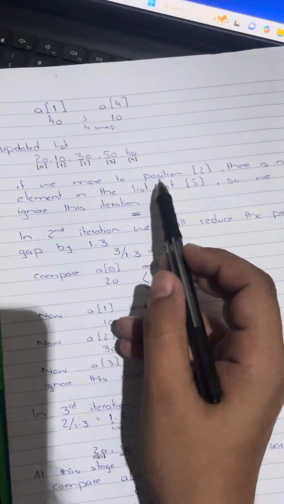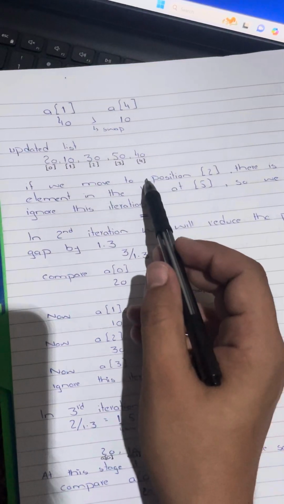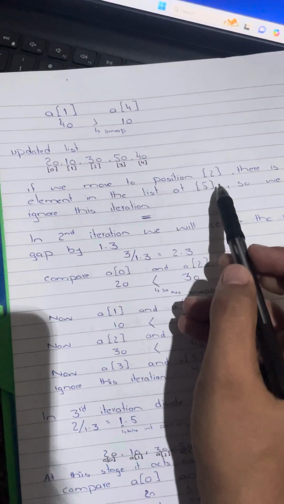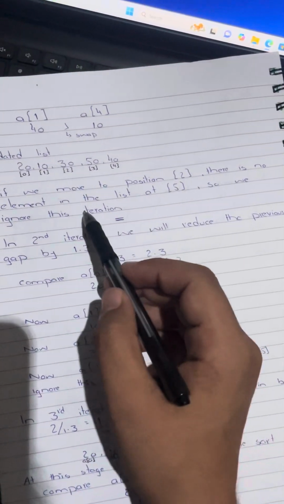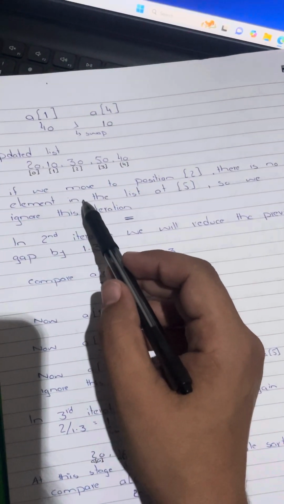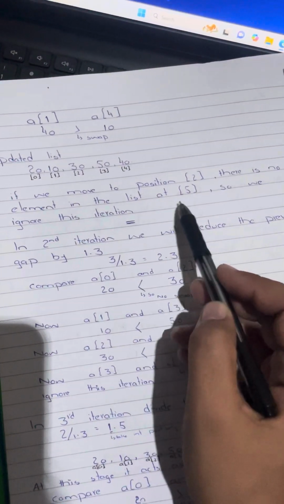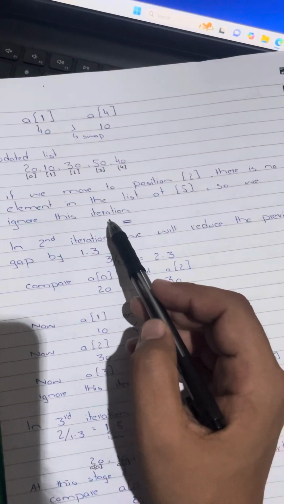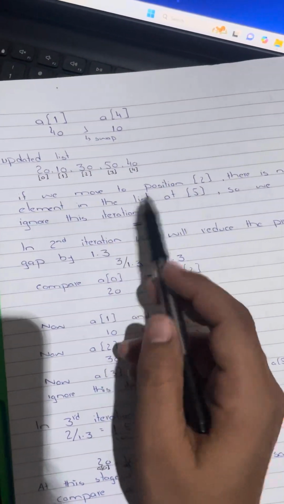If we move to position 2, there is no element at position 5. We incremented position 1 by 1, then we got position 2. So there is no element at the other end, because the gap position was at 4, and when we incremented it to 5, we don't have any element at the 5th position, so we ignore this iteration.